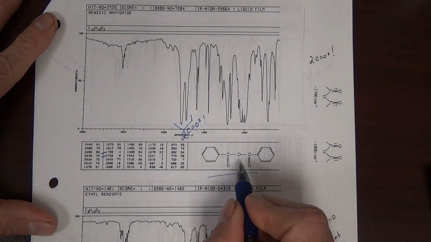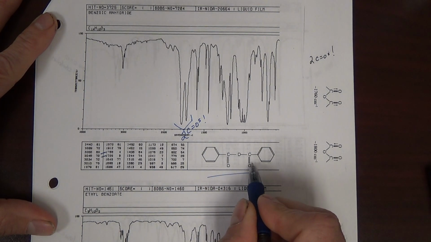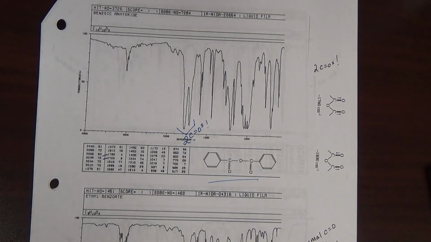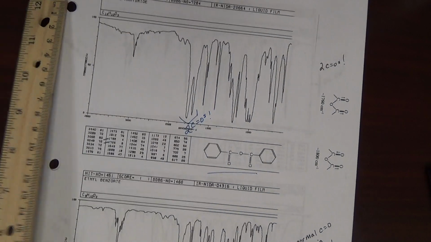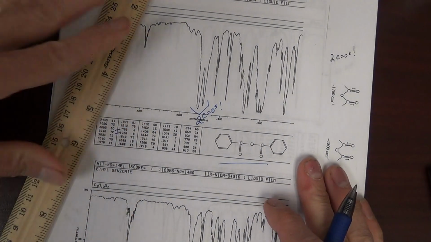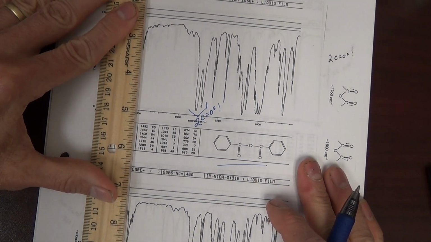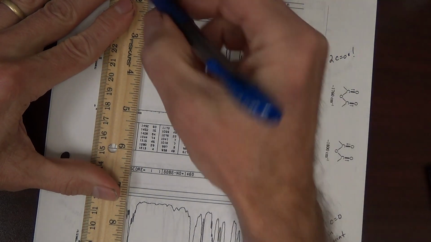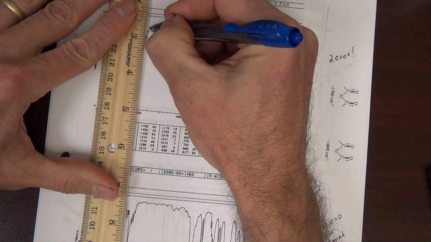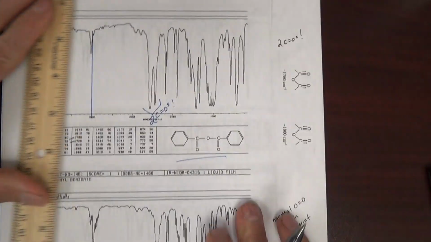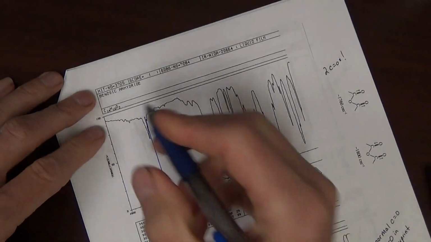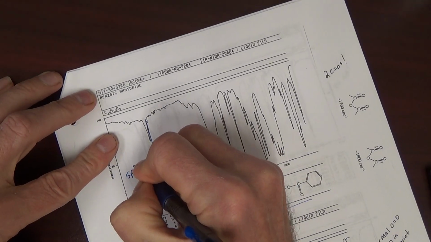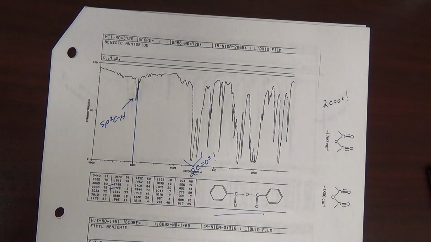Of course, this molecule has no sp3CH, it's only sp2CH. If we draw a line here at 3000, we can see that the absorbance here is above 3000.